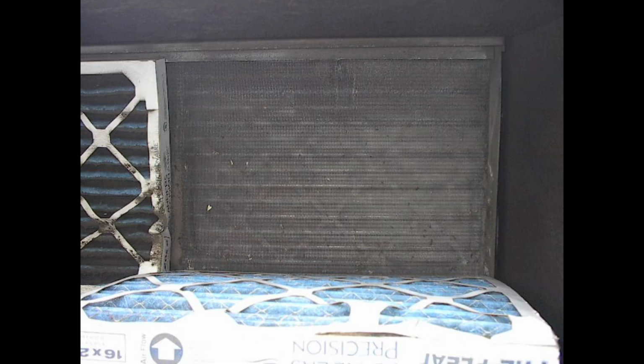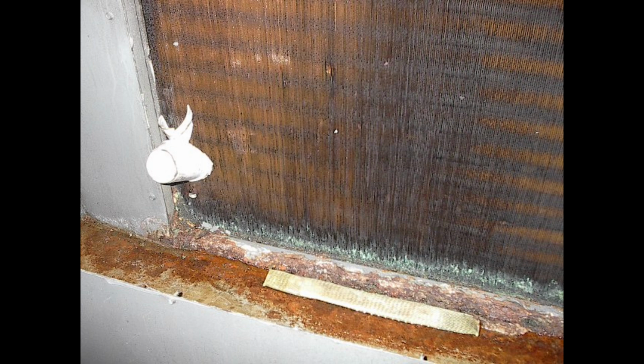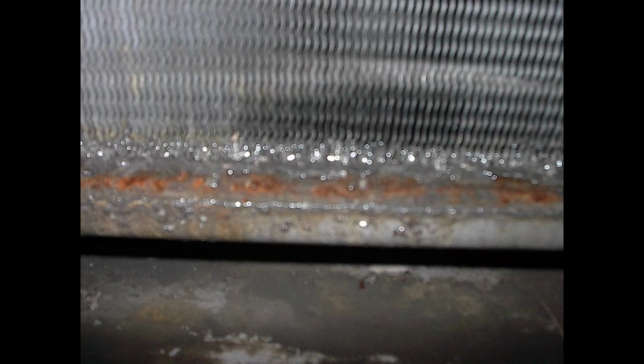Now all of this contamination is downstream of filters. They're not doing their job. They rarely do, to be honest with you. They just prolong the inevitable. It is so important that these coils remain clean so that when the air comes in contact with them, efficient heat exchange is achieved. It's not achieved when dirt is covering coils, because then the air never comes in direct contact with the coils.